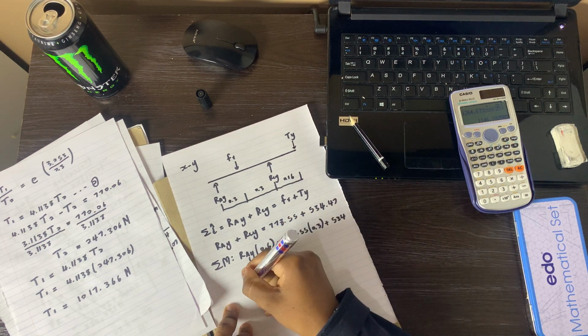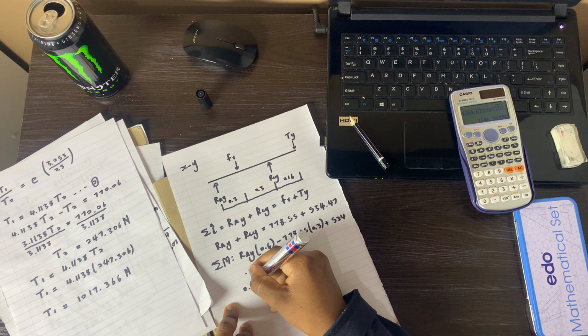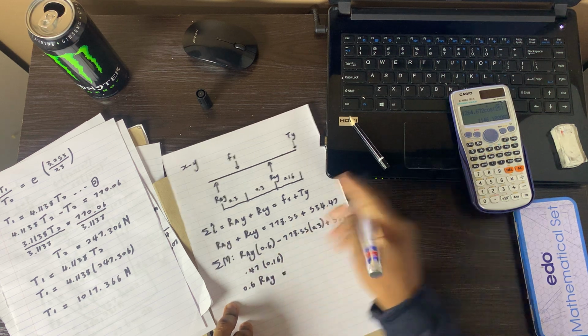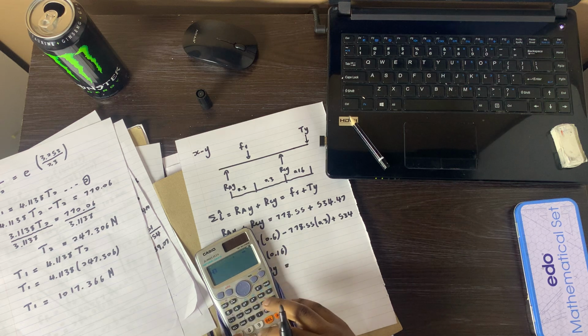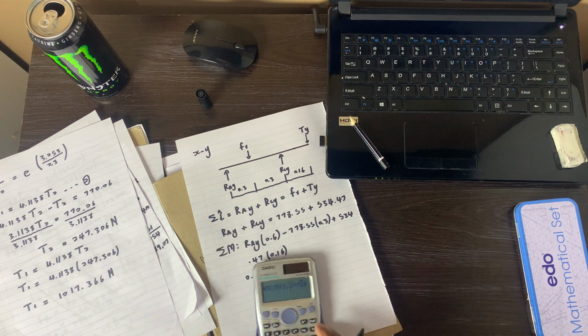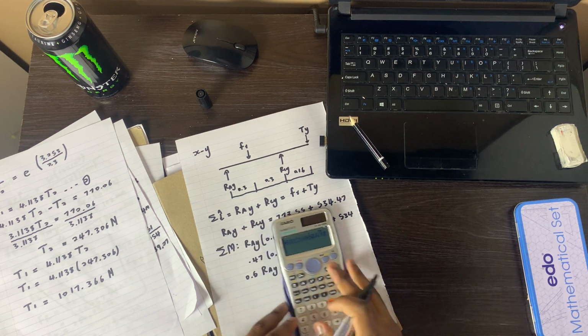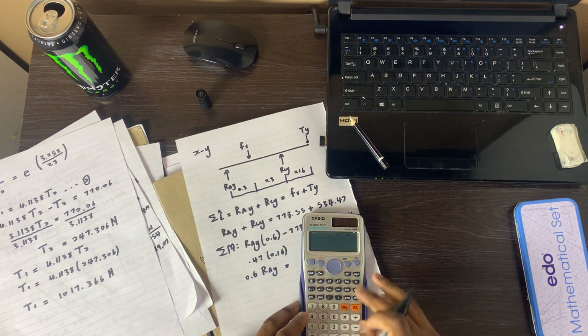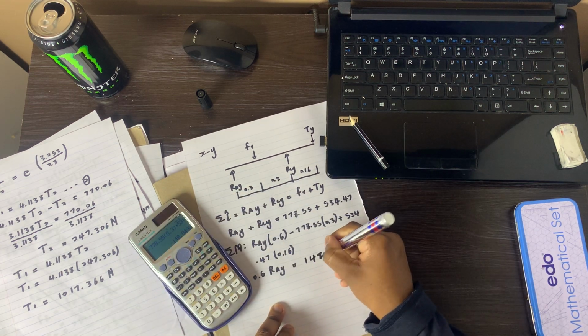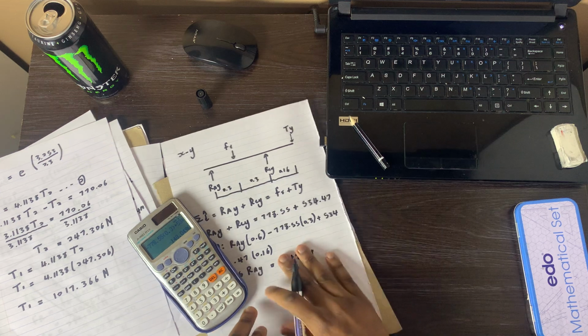So that means 0.6 RAY is equal to minus 148.04.